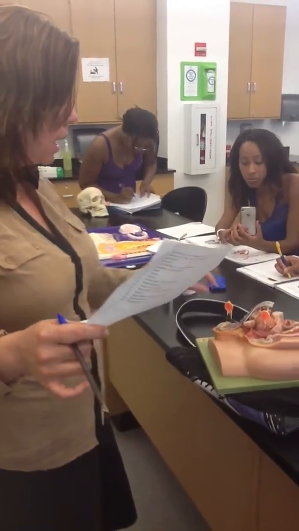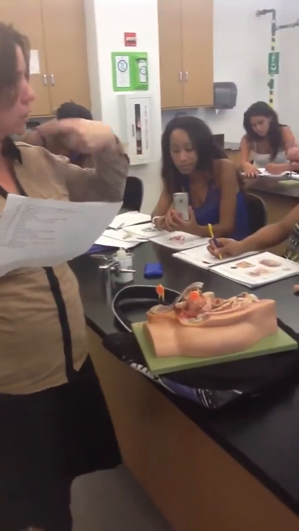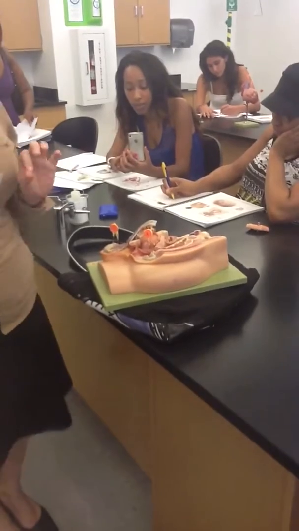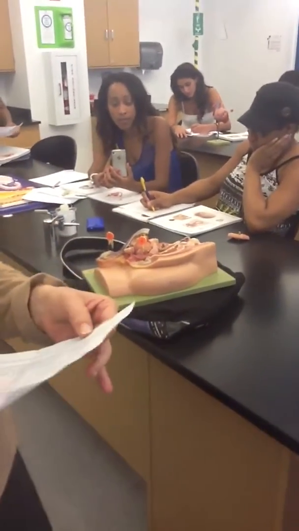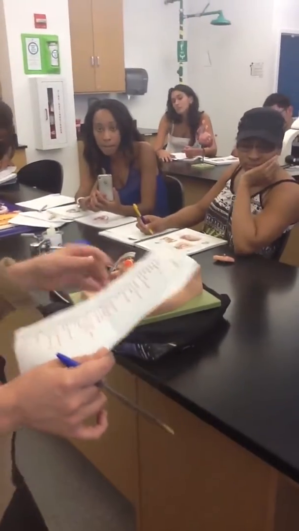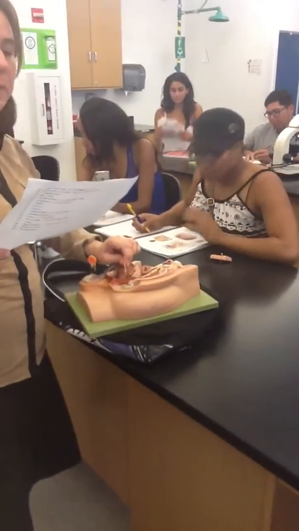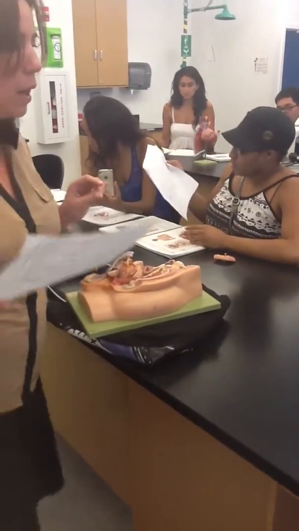Is that okay? It's touching that. It's in the same dot. That's a penile or spongy urethra. That's number 5. So number 6, yeah. So number 6 is the seminal vesicle.